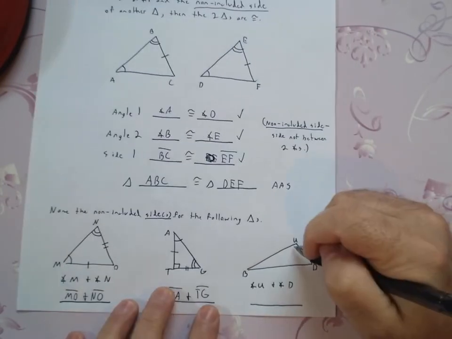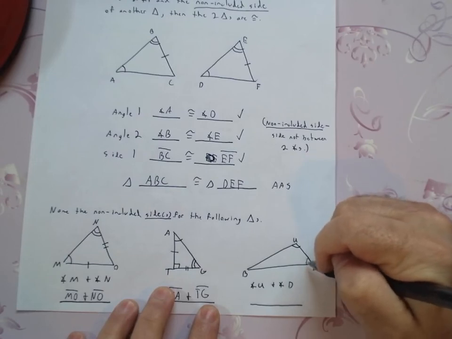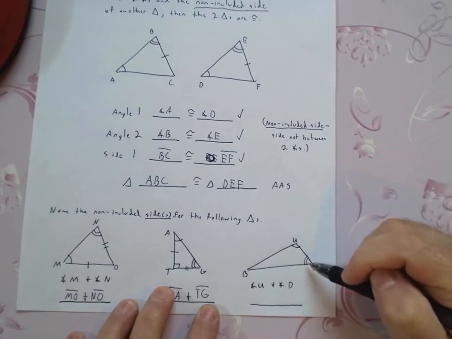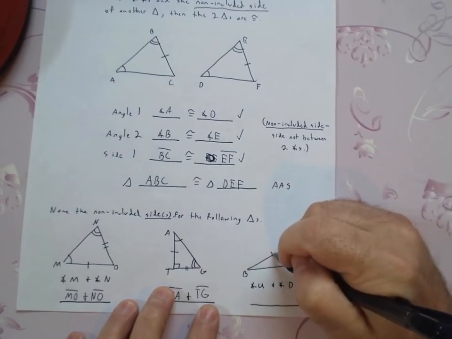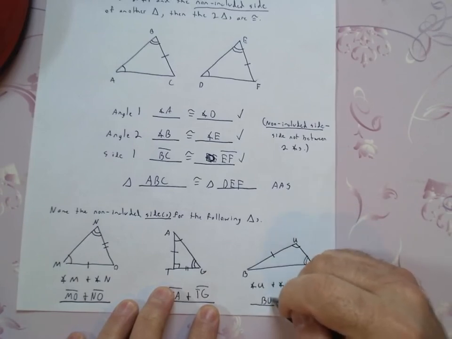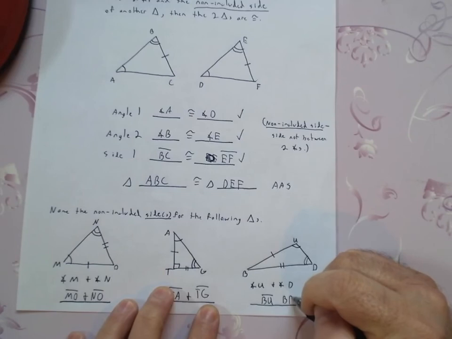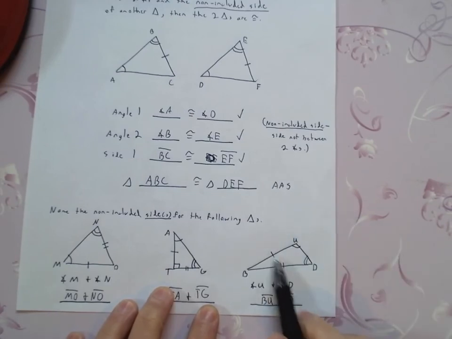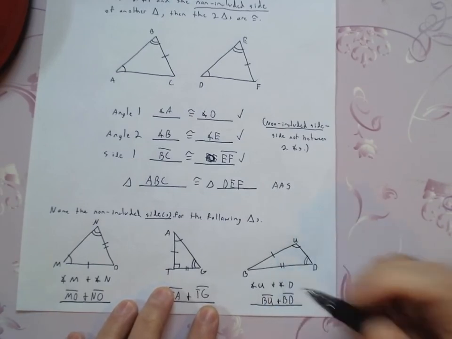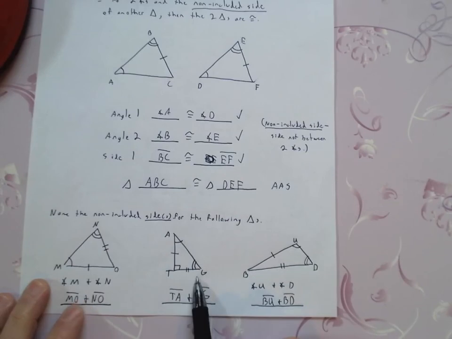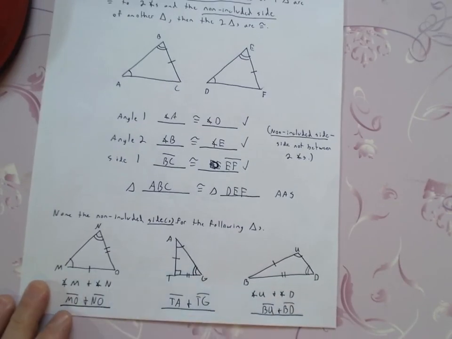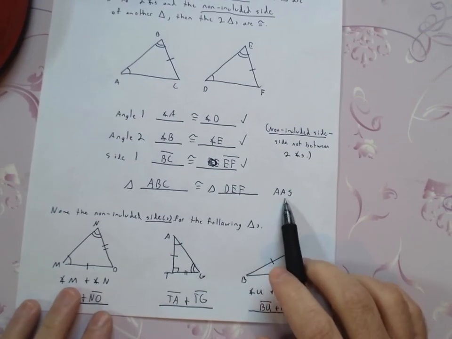And then over here, again, I would just mark my picture up with what I know. These are the angles I'm after. So my non-included sides, segment BU or segment BD. As long as any one of these segments in here were congruent, any one of these segments in here were congruent, any one of these segments in here congruent, you have triangles that would match up with angle, angle, side.